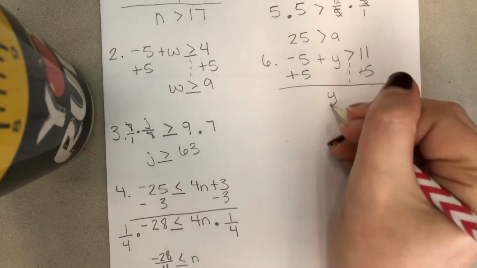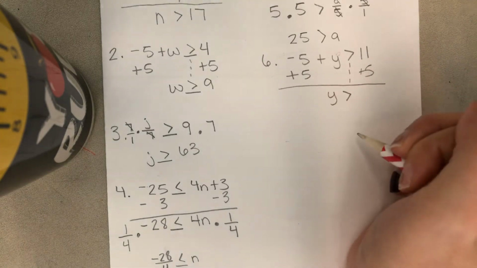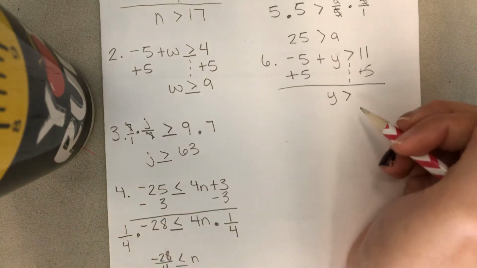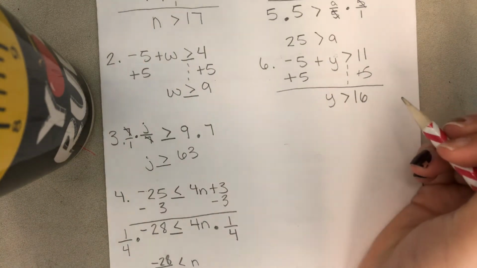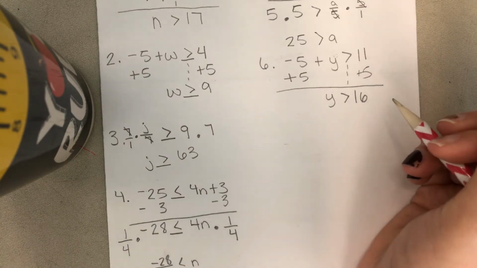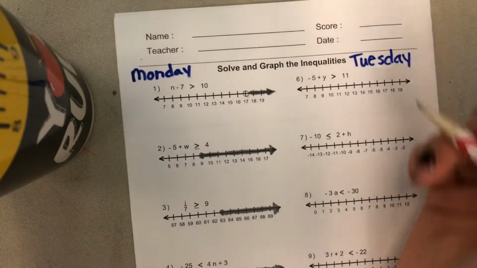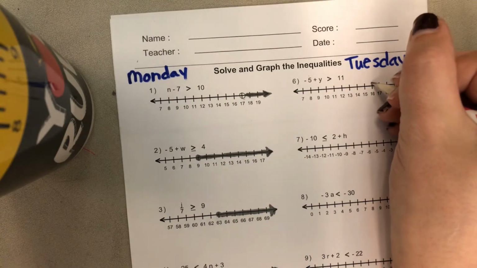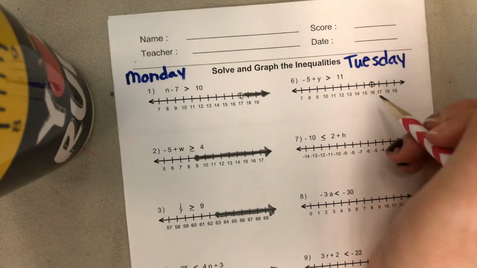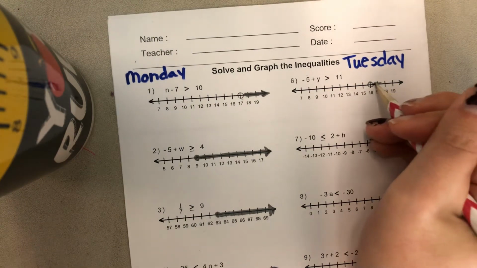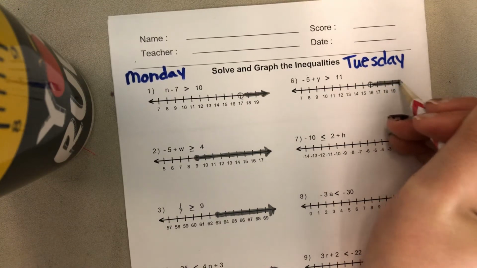which leaves me with y is greater than... I have the same sign, so we're adding. So 11 and 5 is 16. So y is greater than 16. It's not equal to it, so we need an open circle. So on 16, I have my open circle, and it said y is greater than, so I need to show all numbers that are greater than 16. So it should be going to the right.